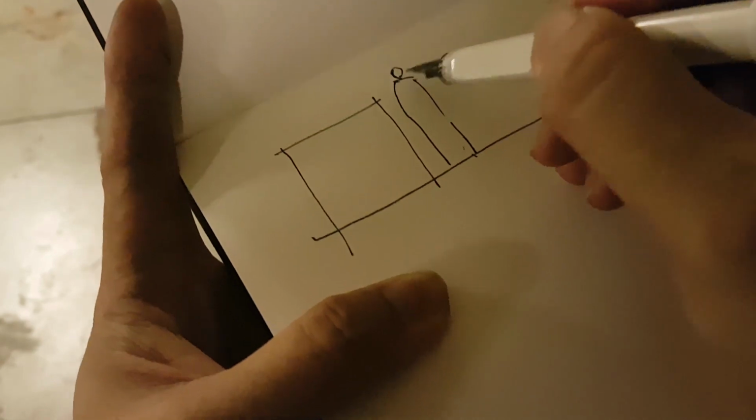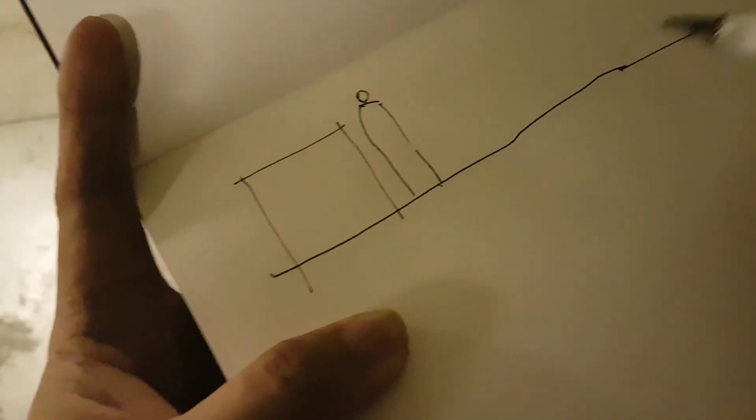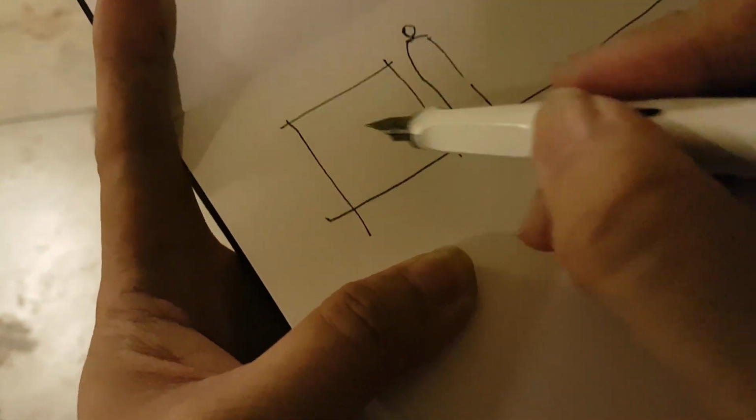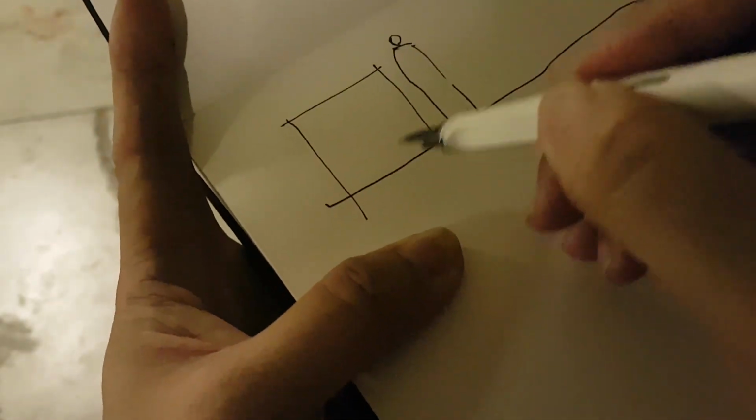So it's roughly around the neck or shoulder area of a person. And how wide would that be? The car is slightly wider. So I just drew a square.